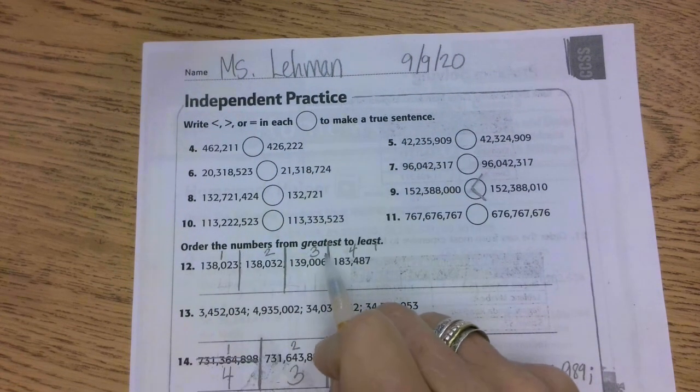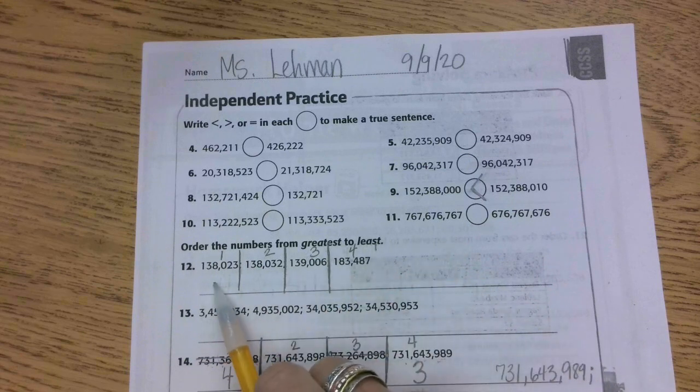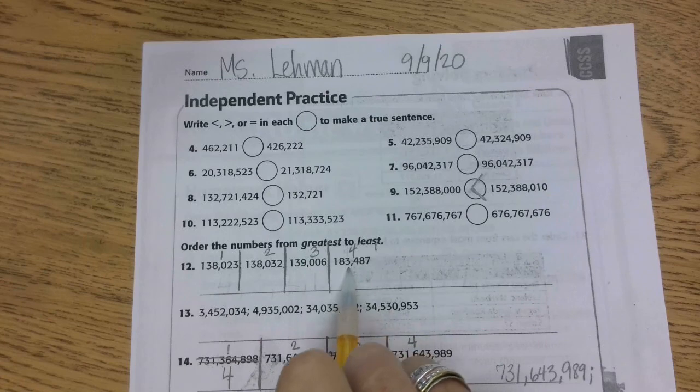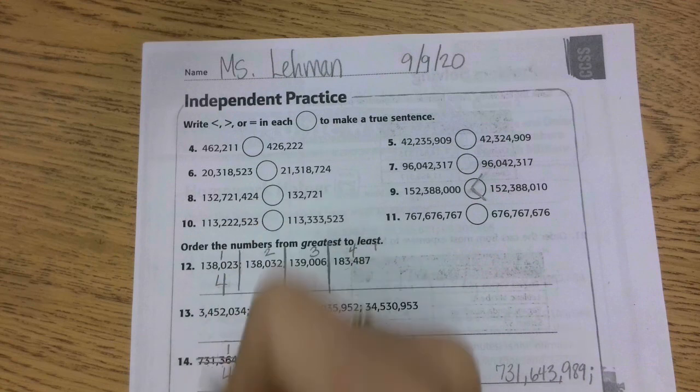And since this one is looking for greatest to least, you put the greatest number here. So let's see. Let's say it was this. Well, it's definitely this one. 183 is way bigger than the other ones, so that would be number 4 goes there.